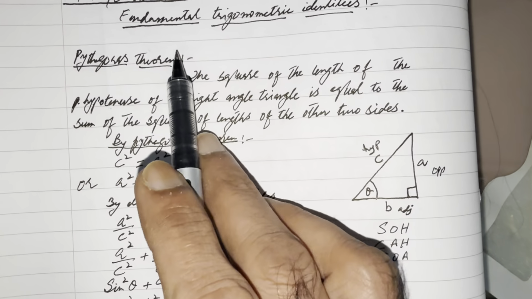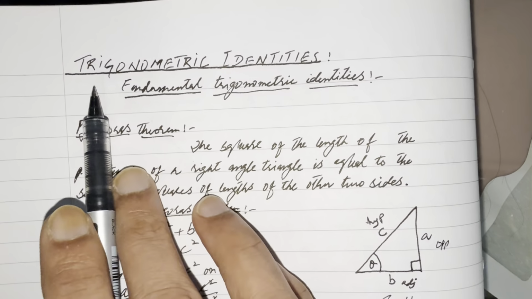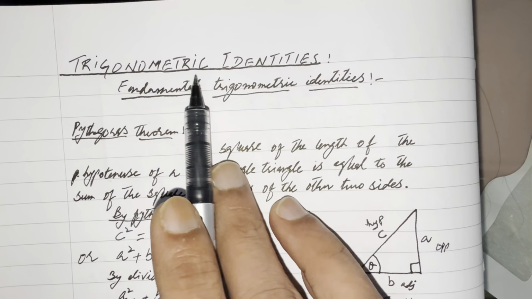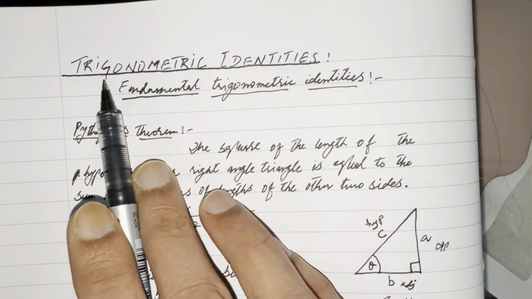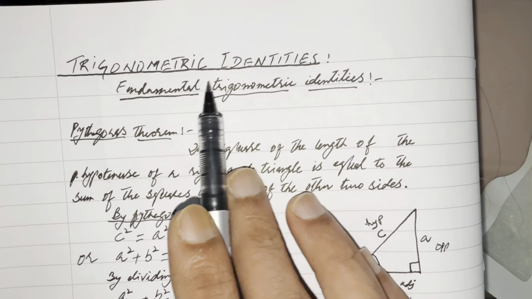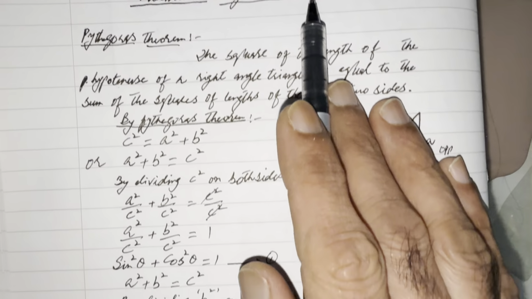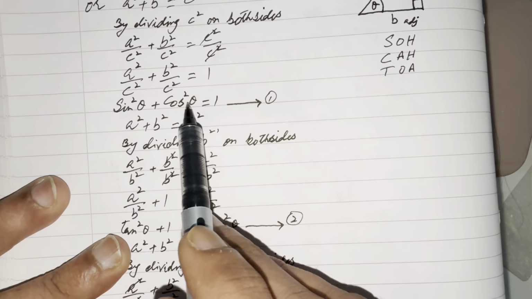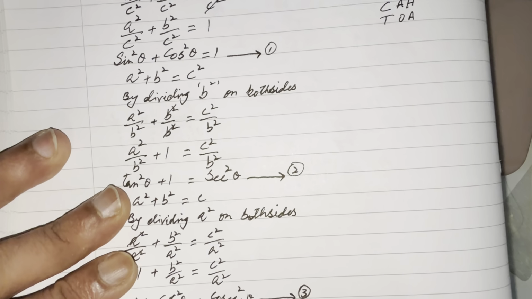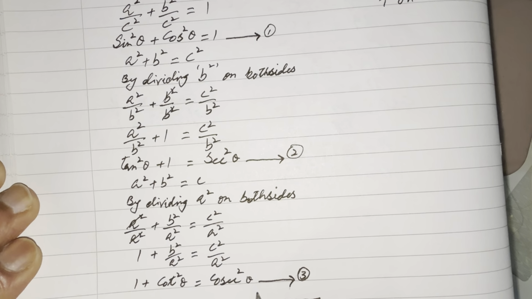As you can see, our topic today was trigonometric identities, and we found some of the fundamental trigonometric identities, number 1, 2, and 3.